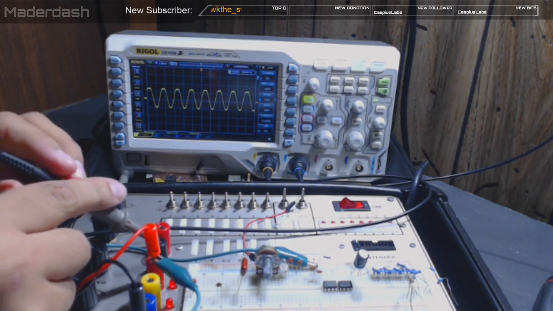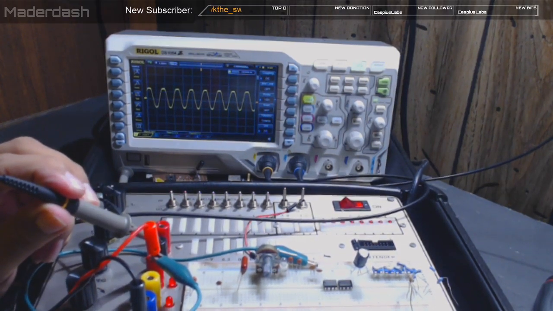Zoom in a bit. I can, if you want to zoom in onto the oscilloscope.